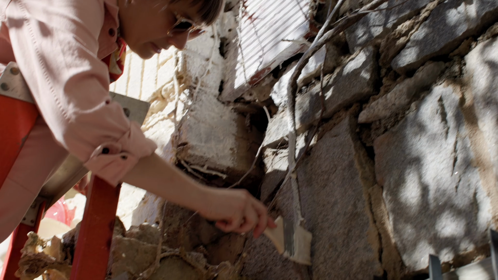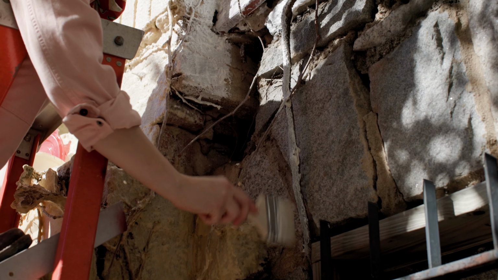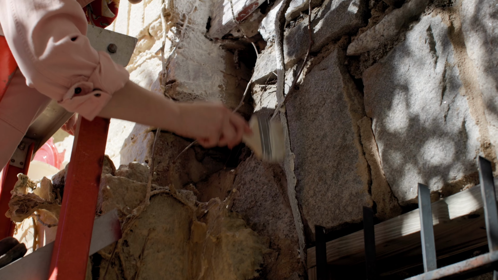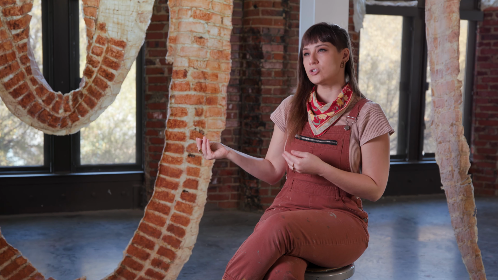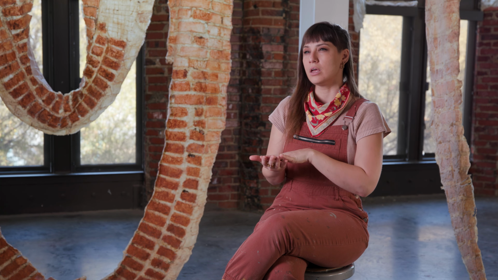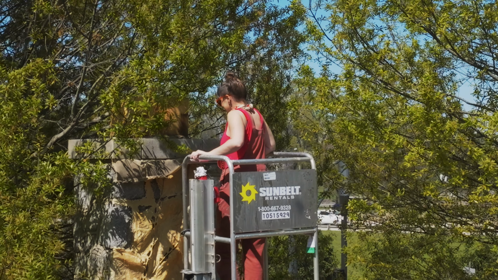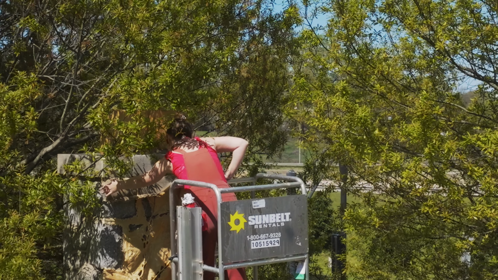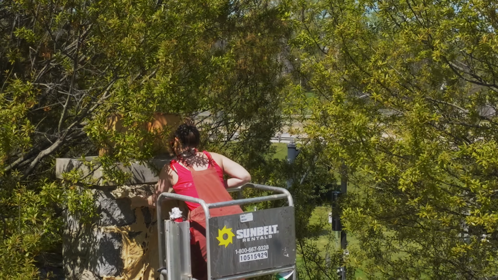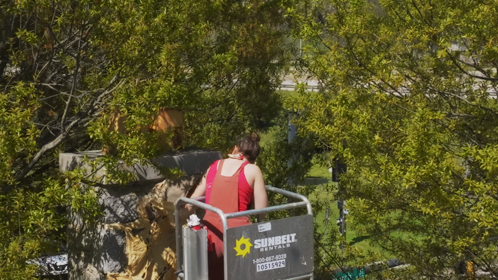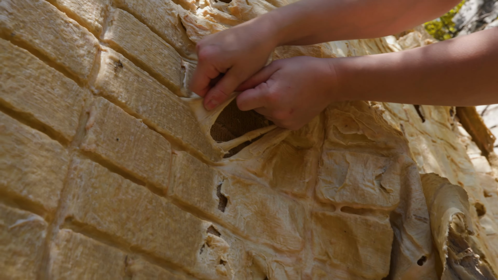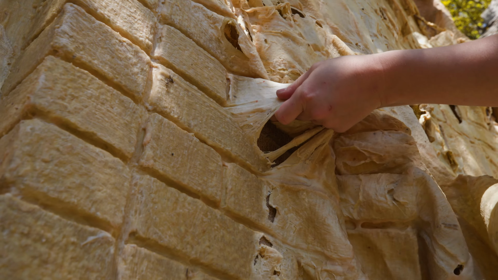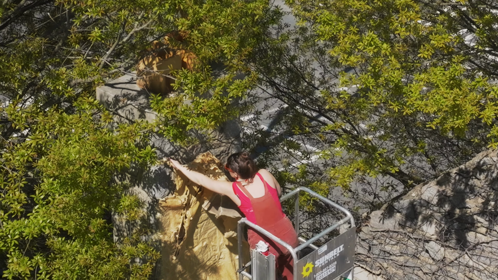I started using latex paint as a way to create a skin that was of the material that was used within the building structure, but also to bring malleability, to talk more about how fragile the built environment is. Because latex is a liquid, it really embeds itself within porous surfaces. So brick or wood really absorb the latex.